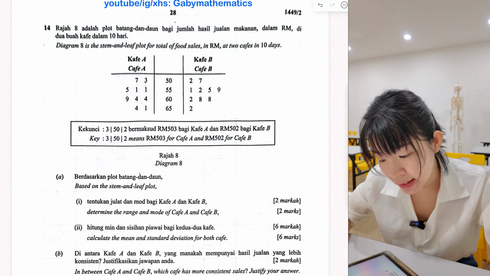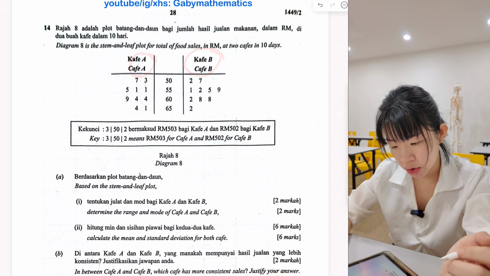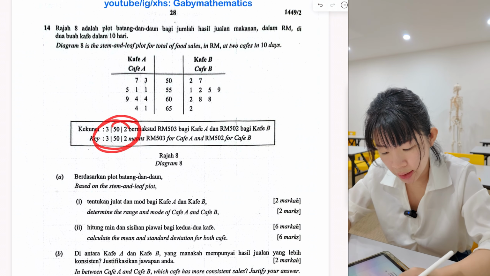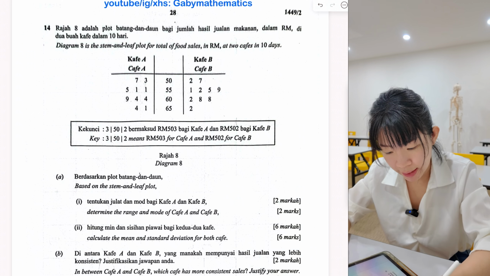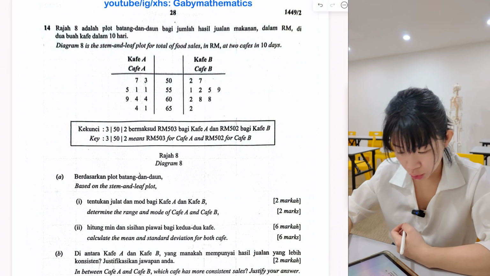Alright, let's look at question 14. So they show a stem and leaf plot. So we have two cafes here, cafe A and cafe B. So these are the sales. Okay, so how do we read this? So here the key shows us, so this is 503 ringgit for cafe A. So 502 ringgit for cafe B, and so on.